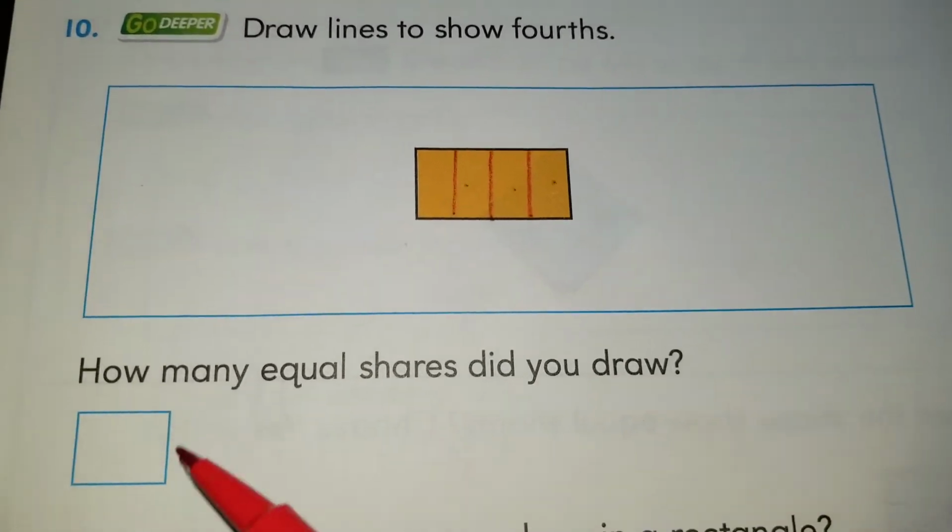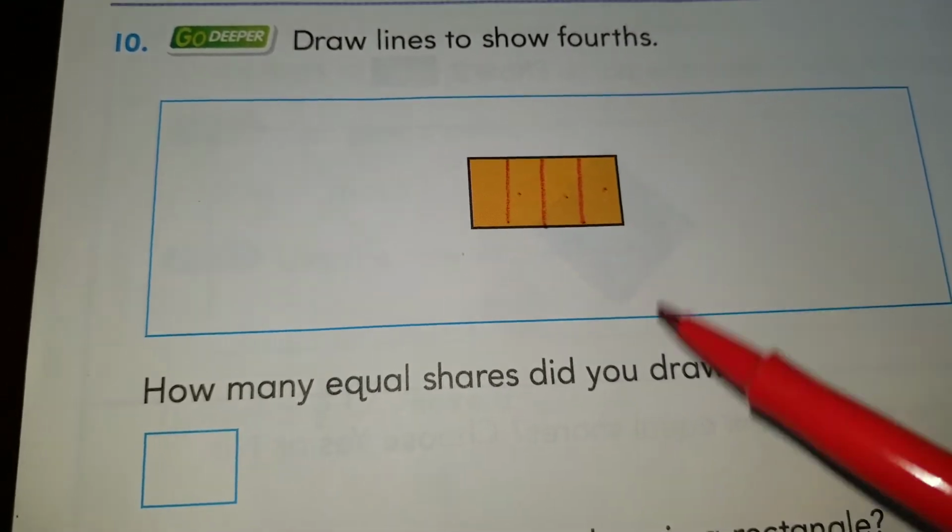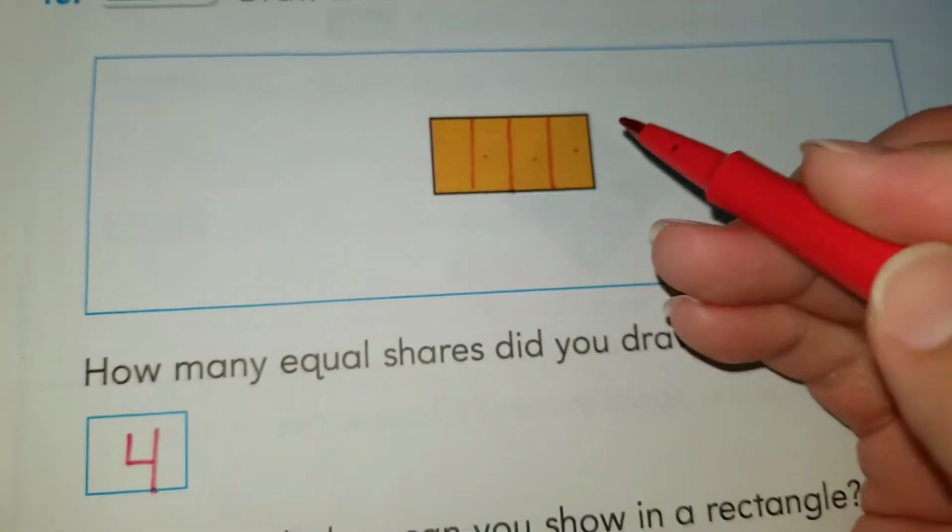Alright, let's answer the question then. How many equal shares did you draw? I drew 4 equal shares. 4. I have 1, 2, 3, and 4.